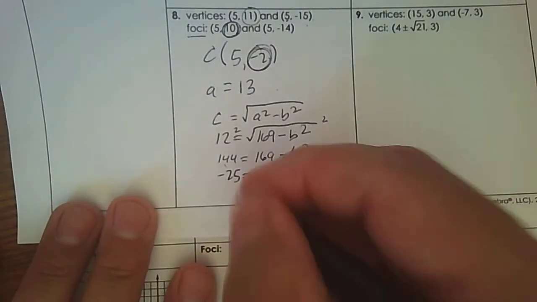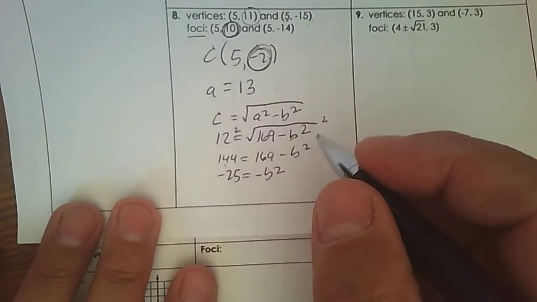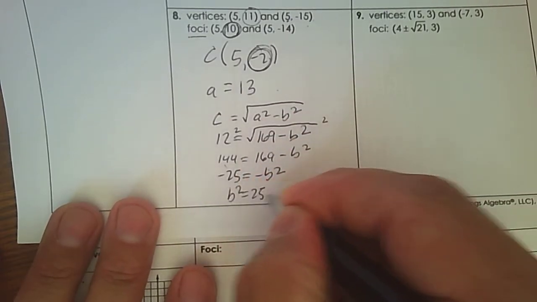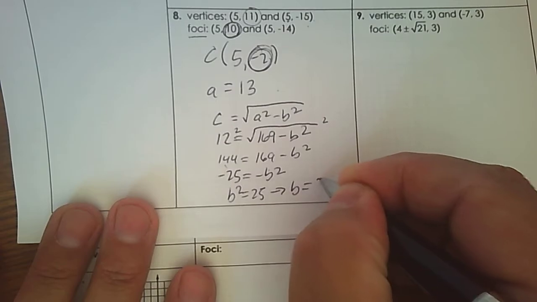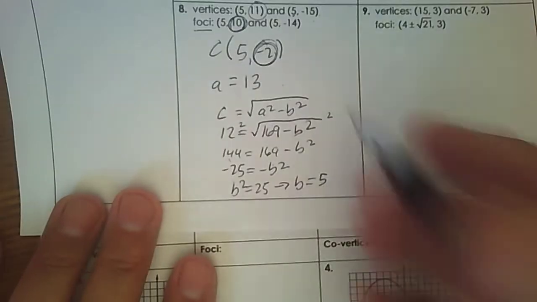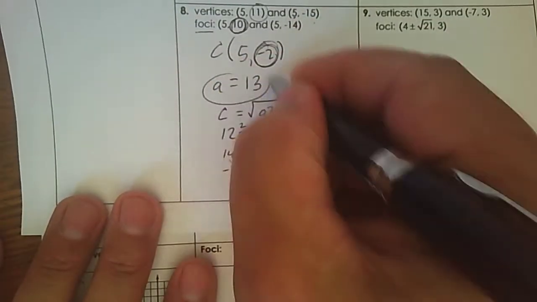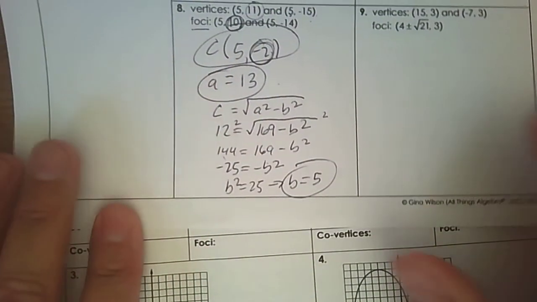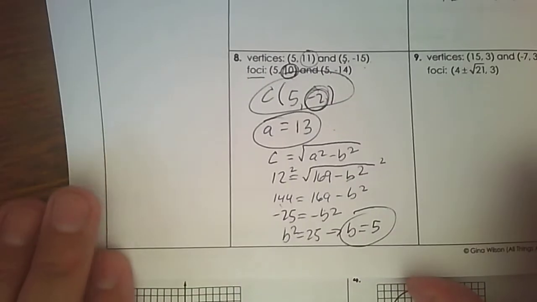Divide by negative 1, square root. So if b squared equals positive 25, that means b must equal 5. So now I have what I need. I have what b equals, I have what a equals, and I have the center. So let's put it together and do it. I'm going to do it here on the left.